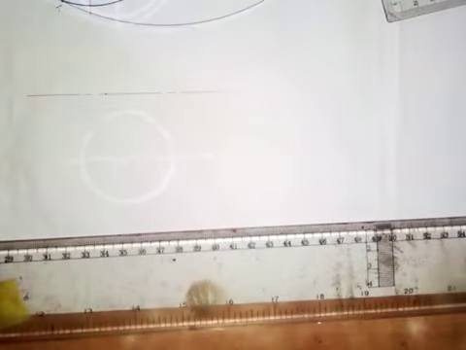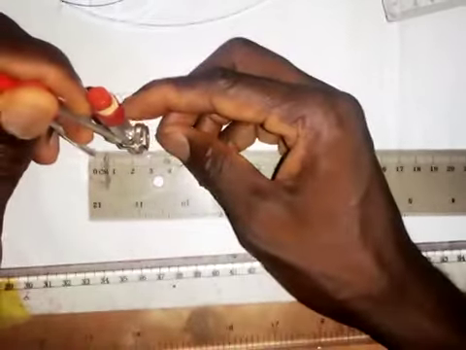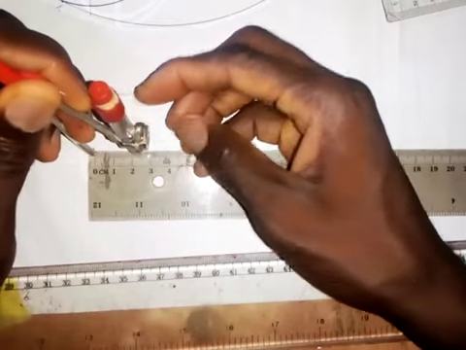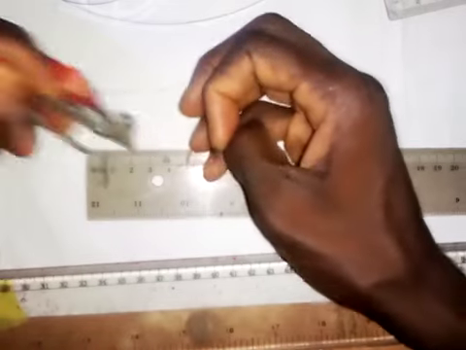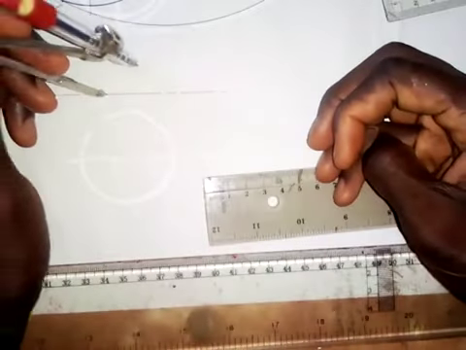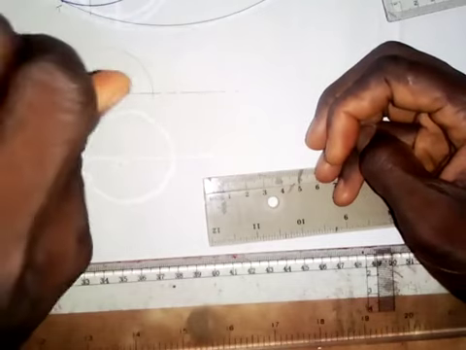Then the first circle: we are told that the diameter of the big circle is 50 millimeters. That means the radius is 25. So we take a measurement of 25 millimeters with the compass on the ruler, put it at this point, and draw a circle like this.